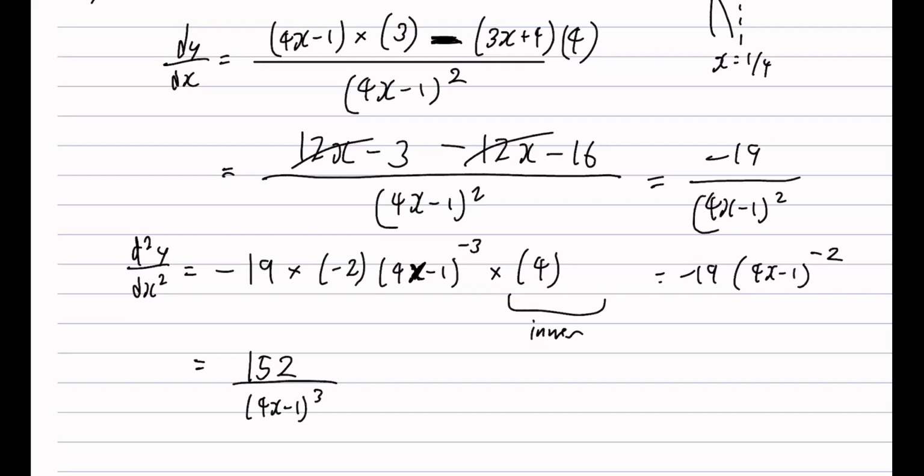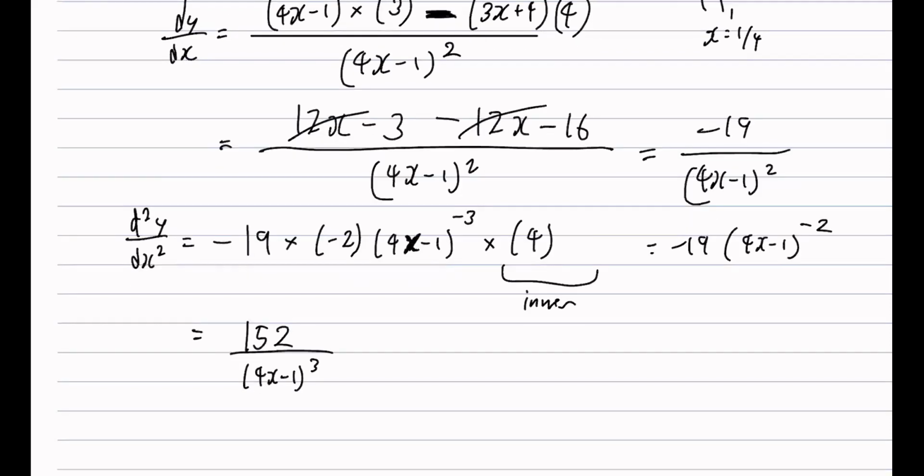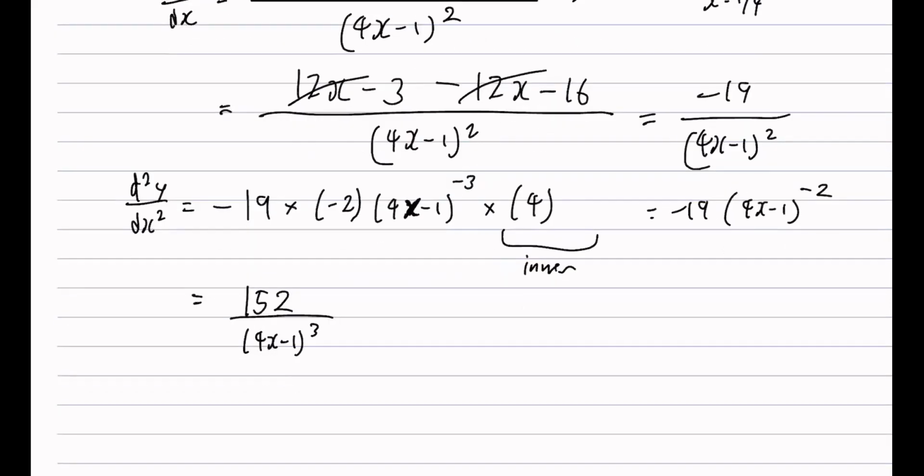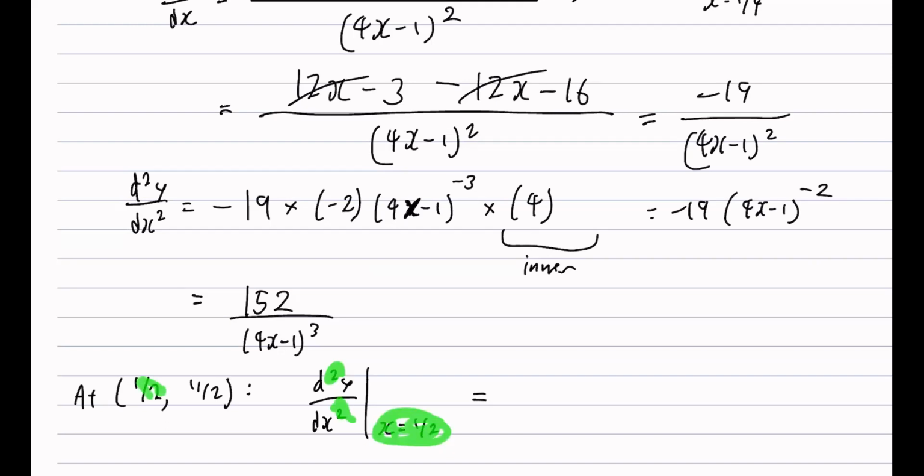So this is d2y over dx squared. But then they want it at the point (1/2, 11/2). So sub x equal to 1/2. Even though it becomes a second derivative, you still do the same procedure: sub in the x coordinate. Don't get tricked by the y coordinate.